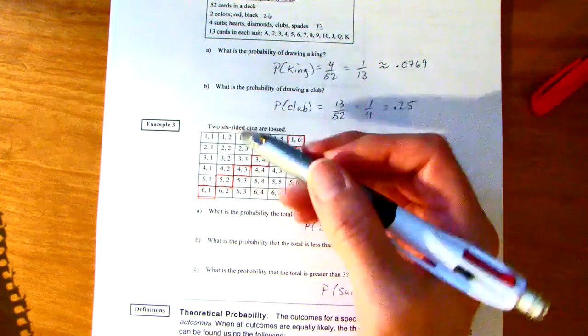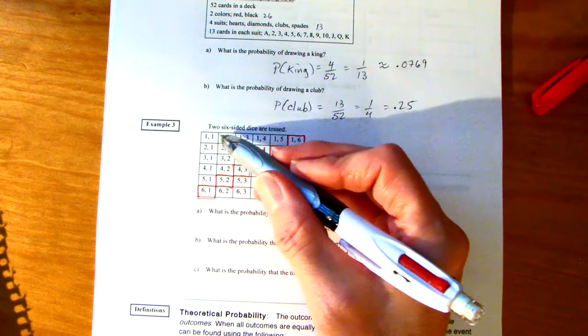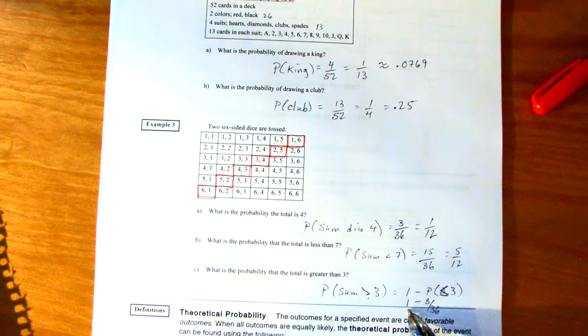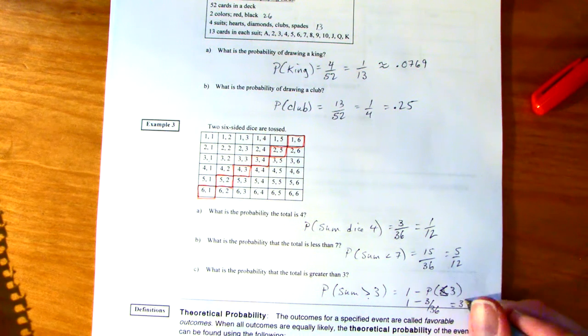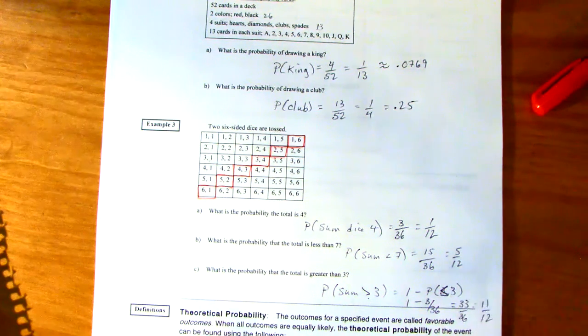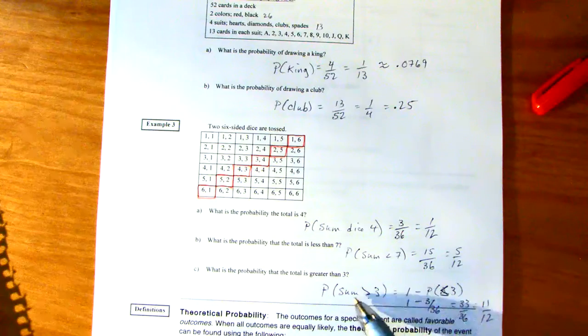So less than or equal to 3, that would be 1, 2, 3. 1 minus 3 out of 36. Well, 1 is the same as 36 out of 36. So 36 minus 3 would be 33 out of 36, and that reduces to 11/12. So you can just go ahead and add all of them up that are greater than 3, but this was a lot easier.